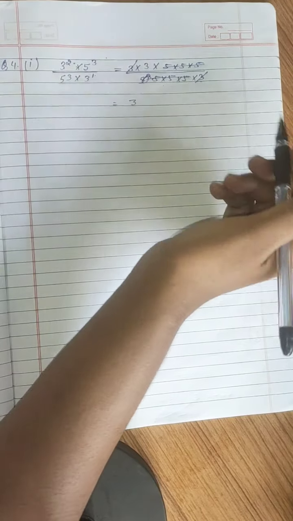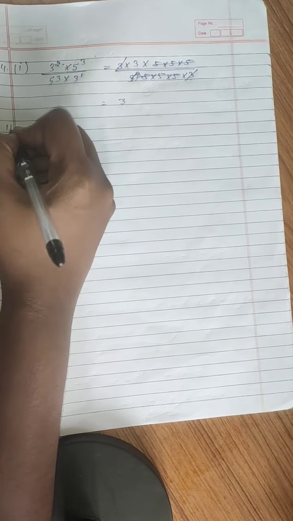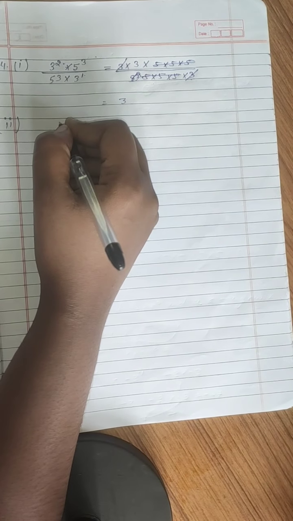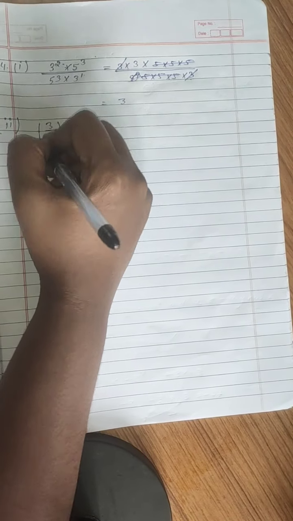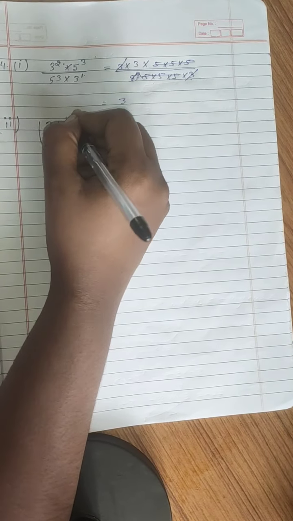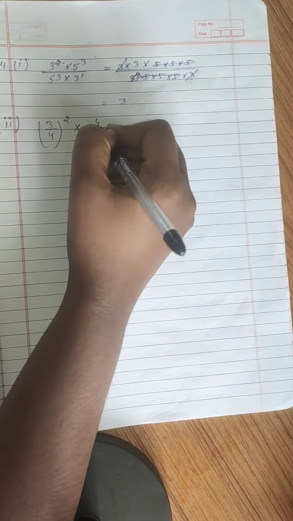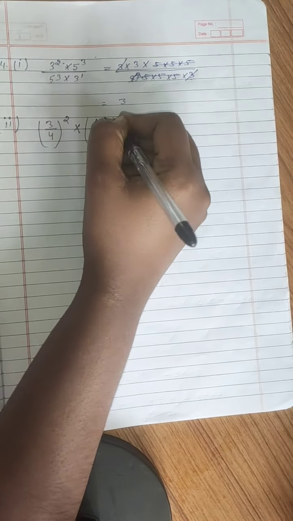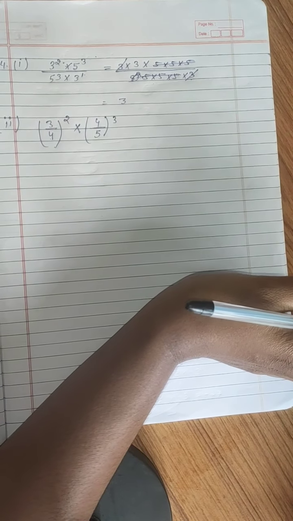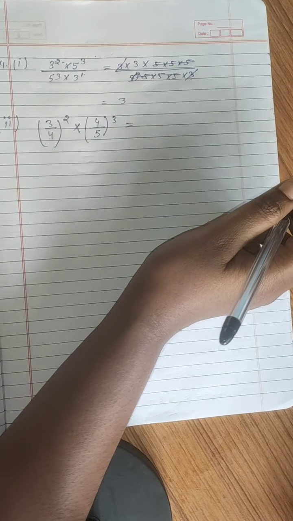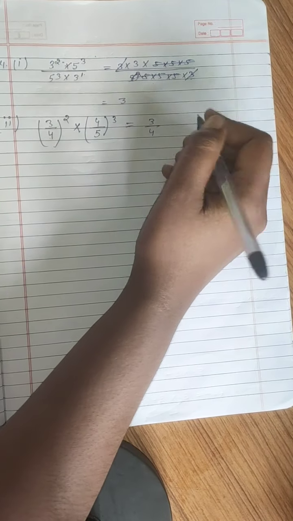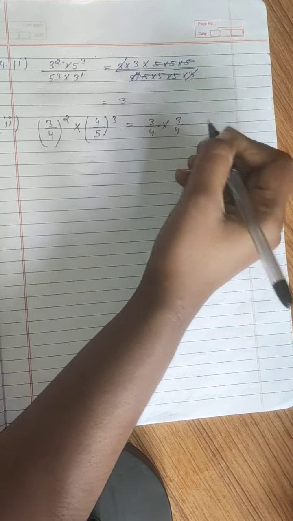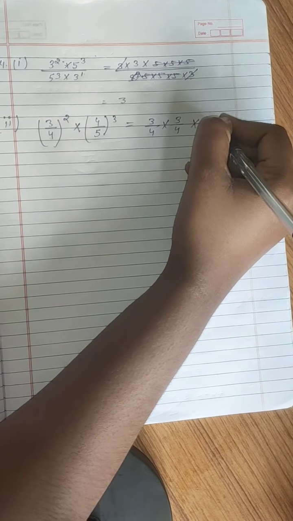Okay. Let's take one more example, second number. Suppose here 3 by 4 power 2 into 4 power 4 by 5 power 3. Okay, this type of question will be asked. So how will you solve this? See how you will solve this. Very simple. 3 by 4 you have to write 2 times. 4 by 5 you have to write 3 times.